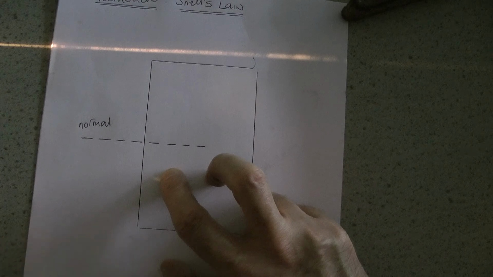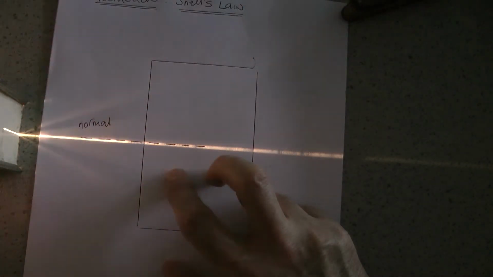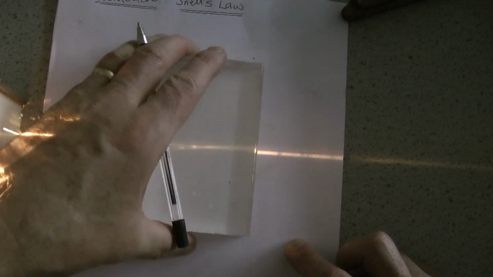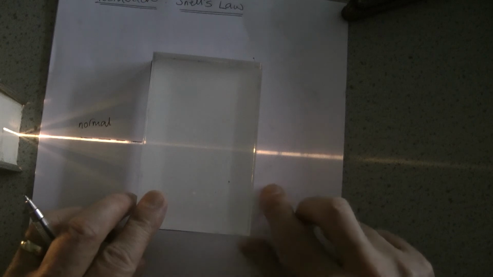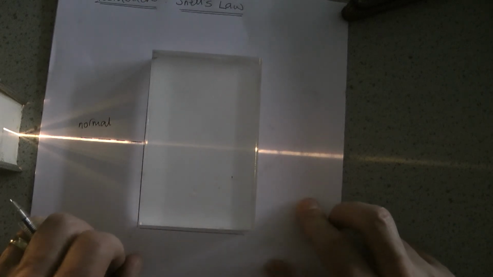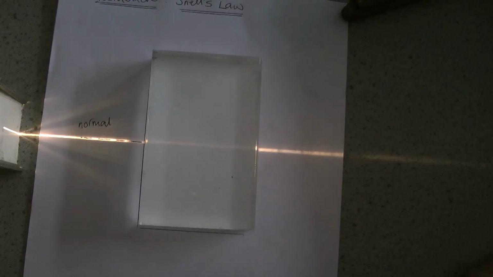And if we shine light along that normal and we put a glass block on it, then the light continues through the glass in a straight line and carries on as normal. We don't observe any change in the direction that the light's travelling. But what happens if we shine that light in at an angle? Let's set this up.